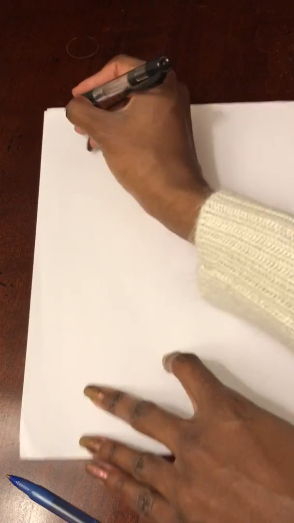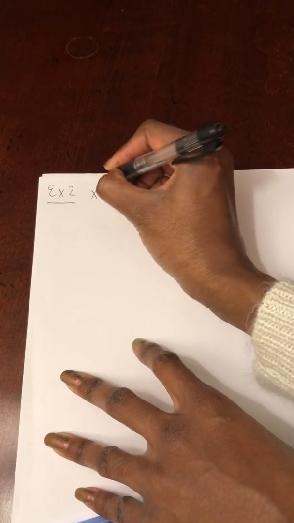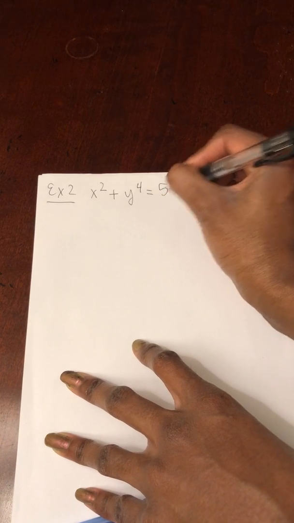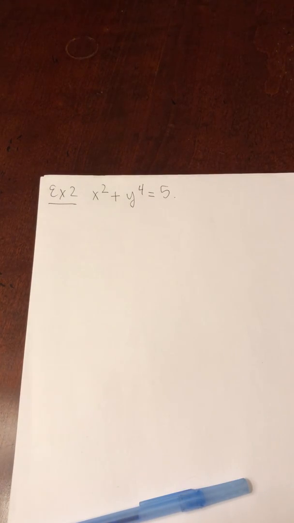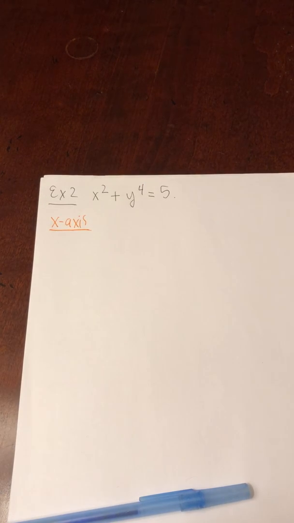Now let's go on to example 2. So for example 2, we want to test x squared plus y to the 4th is equal to 5. Okay, and we're doing the same thing. We want to test for symmetry with respect to the x-axis, the y-axis, and the origin. Okay, so if we do the x-axis, that means we're going to be changing all of our y's to negative y's.